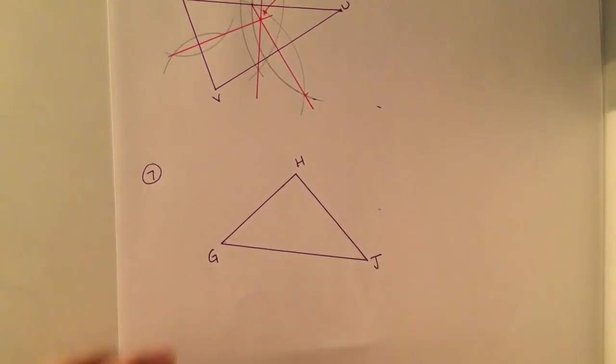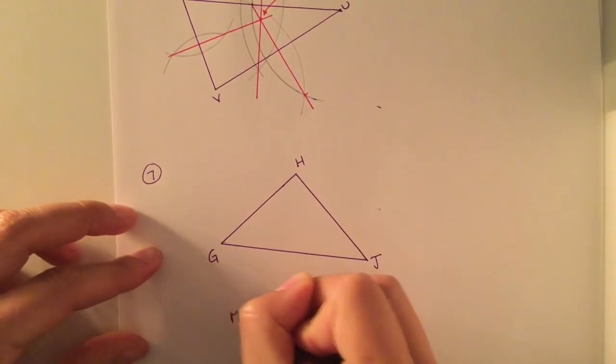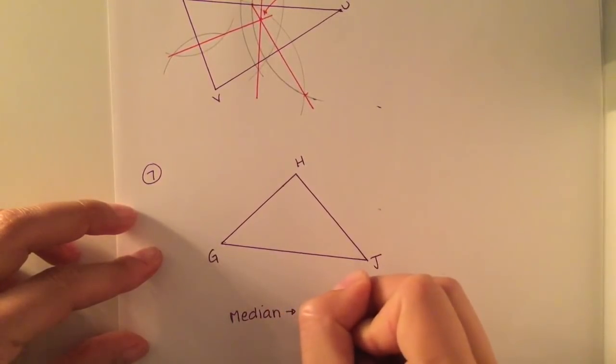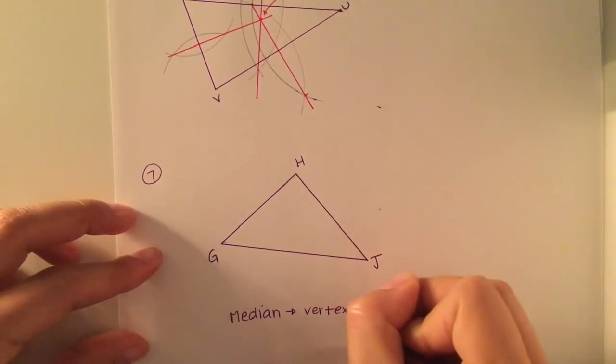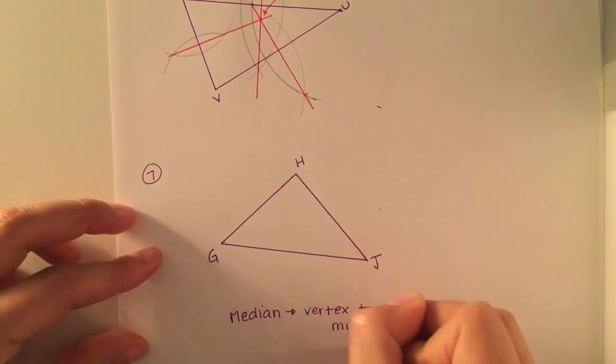GHJ. Now, if I want to construct the median, we want to connect a vertex to the opposite midpoint.